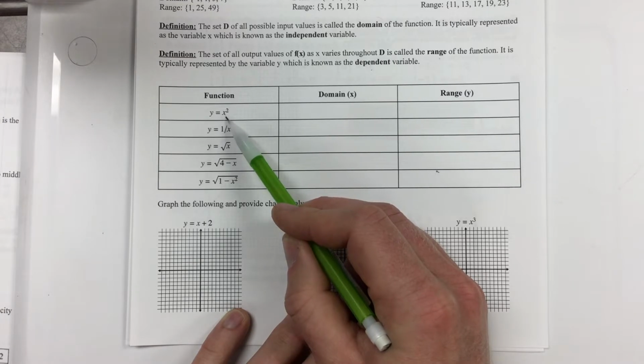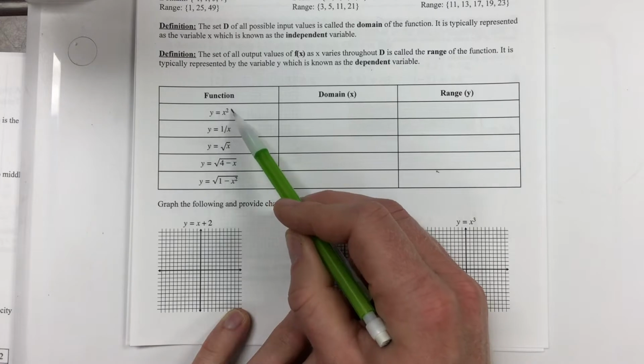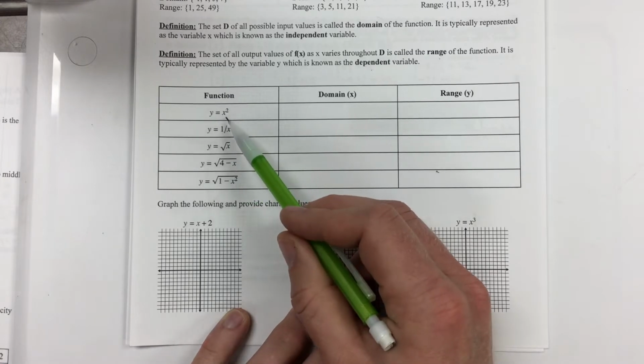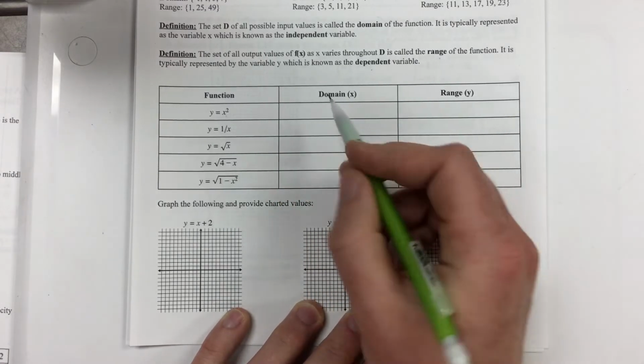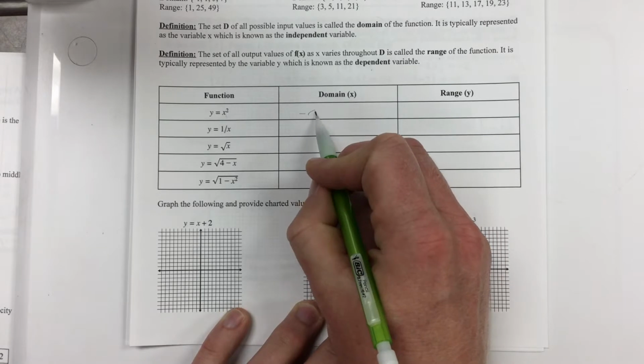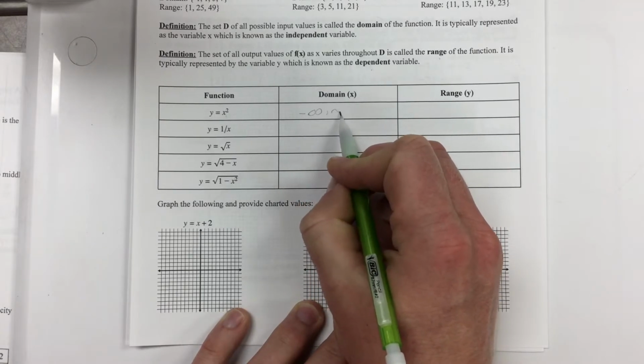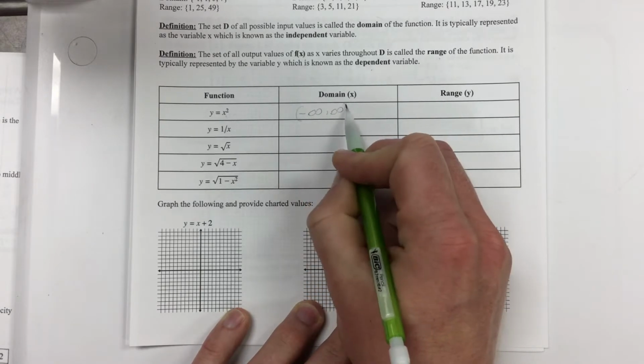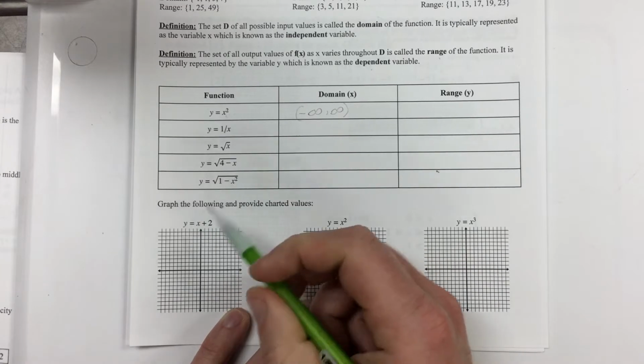So we have to talk about the restrictions. Are there any restrictions for x squared? Well, not really. You can plug any number in and square it. Any number in the real number system can be squared. So our domain is going to range from -infinity all the way to infinity, because we can plug anything in.